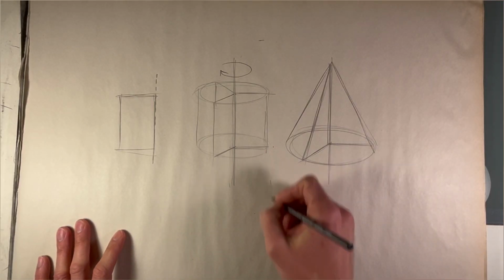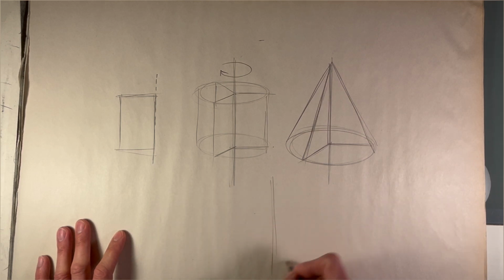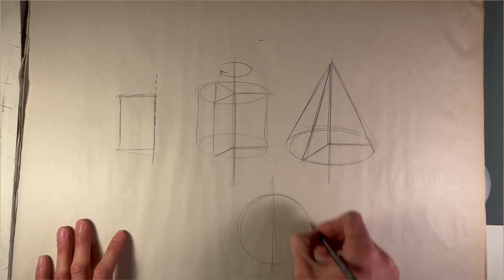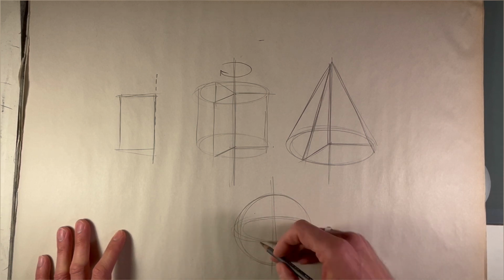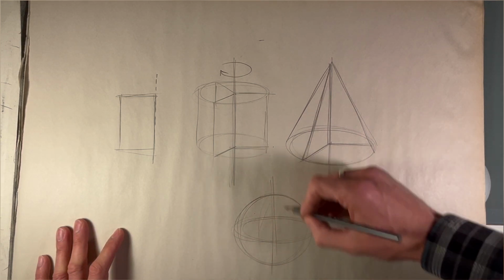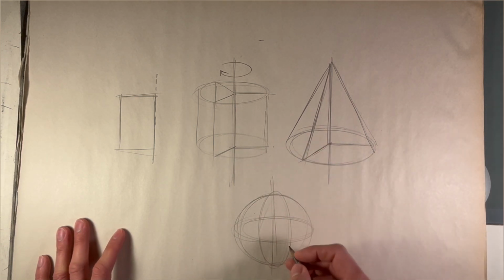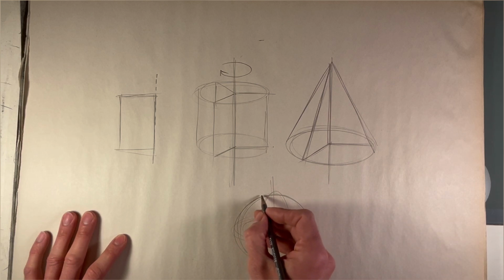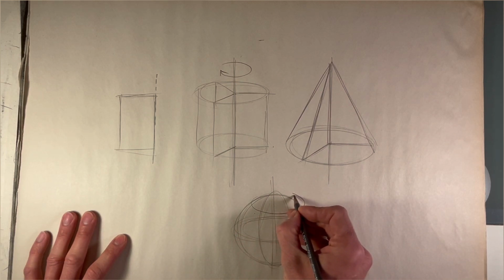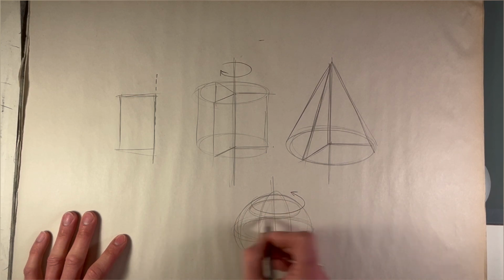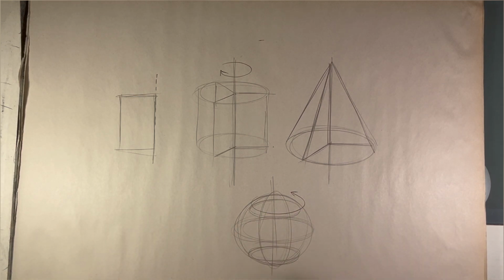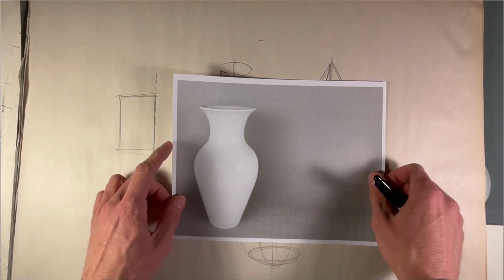Okay, and what happens when we have a circle that's cut in half by the axis line, and then we spin that circle? Okay, we get a sphere. Okay, a sphere is created by spinning a circle around on that axis. Okay, so add a few more axis lines, add a few more contour lines, and you can see the form taking hold. Okay, so these are the basic elements, these three primitives.